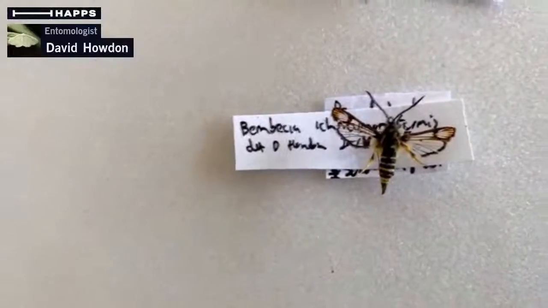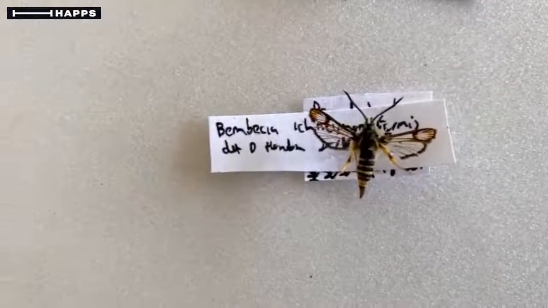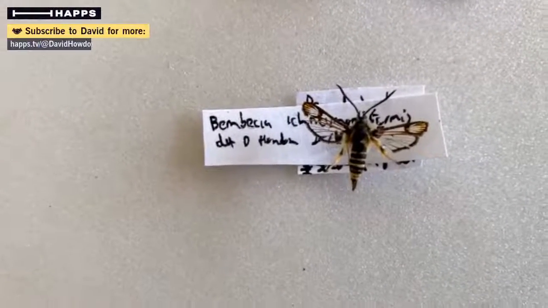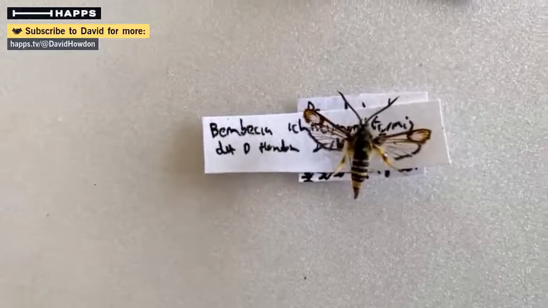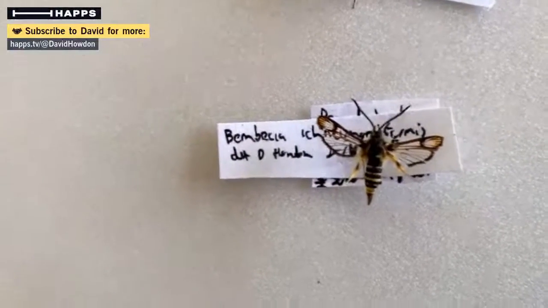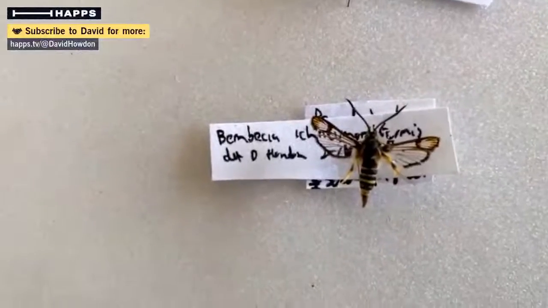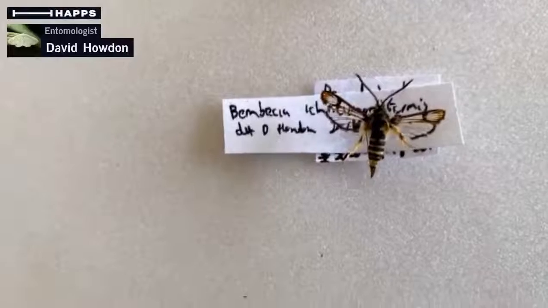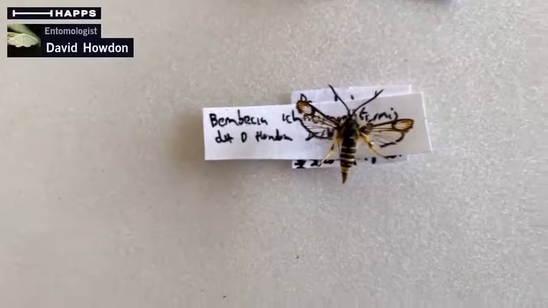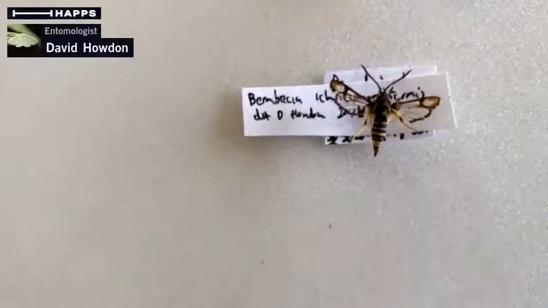And then if we come down here, this is a type of moth. Now, this is one of the clearwing moths. This one in particular is called the six-belted clearwing, or Bembecia ichneumoniformis. And when we're talking about things mimicking each other, this one's name is really reflecting that.